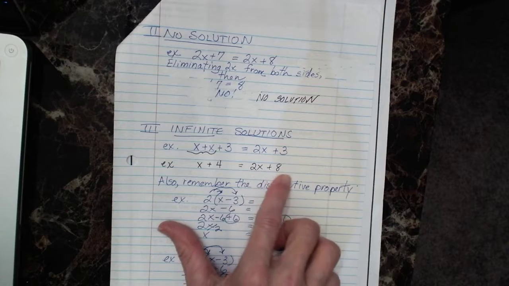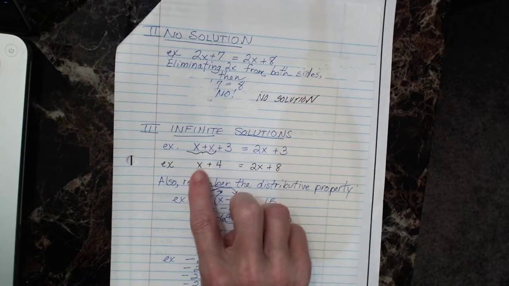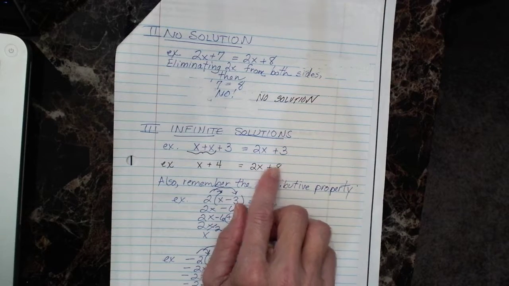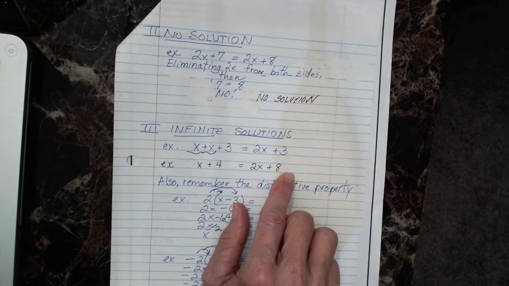This also would give you infinite solutions because you can quickly see that x doubled is 2x and 4 doubled is 8. So effectively, they would both be the same line and therefore have infinite solutions.